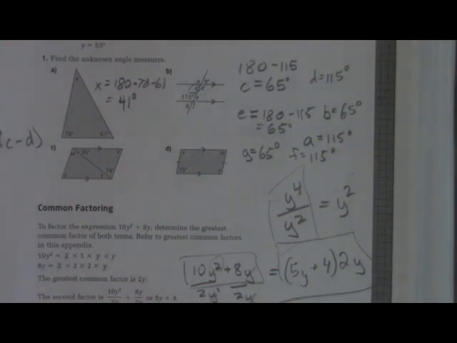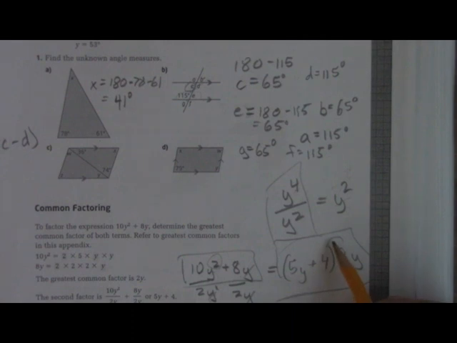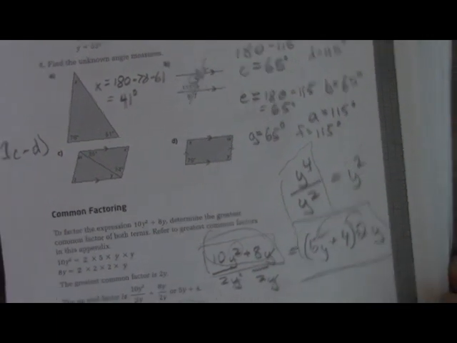Sir, going back to the 10y squared, on the right side, the 2y is just there to balance it, right? It's to multiply to these terms to give you this. So we need that 2y there, right? Yeah. And then 2y is the greatest common factor. Yes. All right, let's try this one.